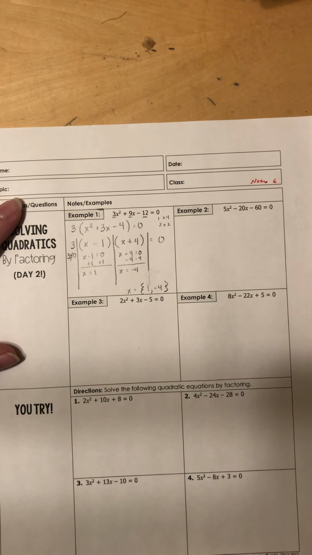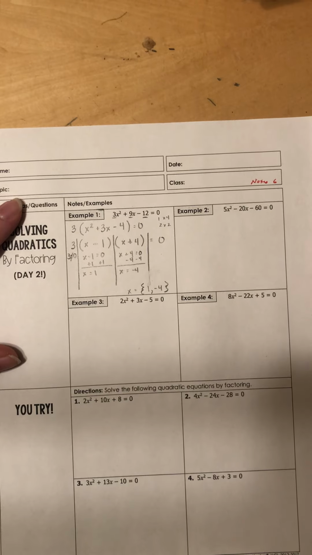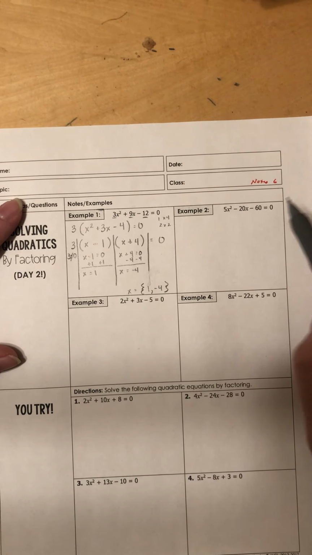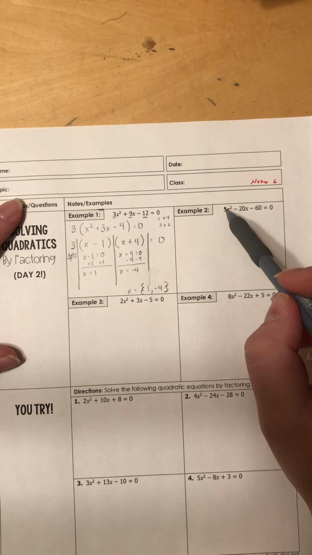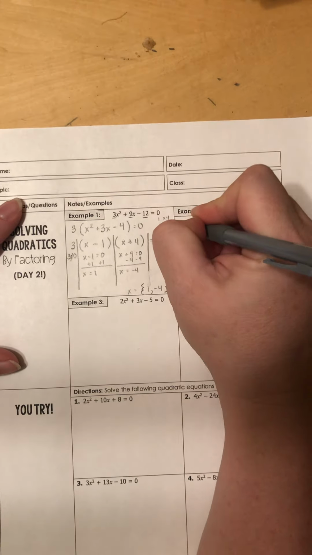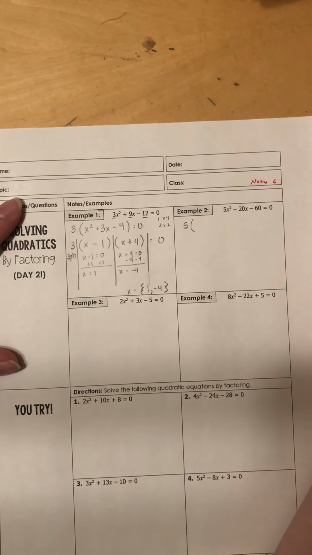Alright, example 2 is exactly like example 1. So what you're going to do is look for your greatest common factor. So you have a greatest common factor between 5, 20, and 60. So what is it? And hopefully you're saying to yourself, it's 5. So 5 can go into 5, 5 can go into 20, and 5 can go into 60. So I'm going to pull out my 5, and what's left?